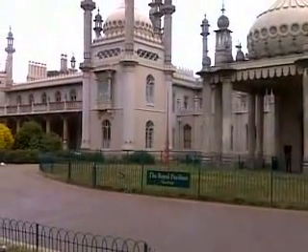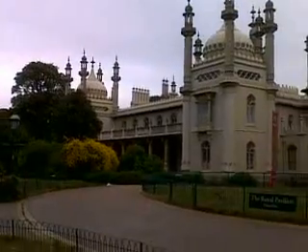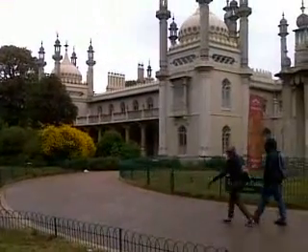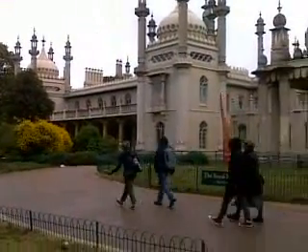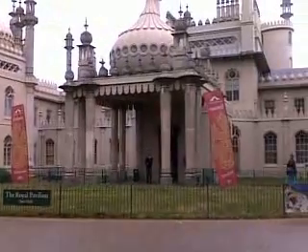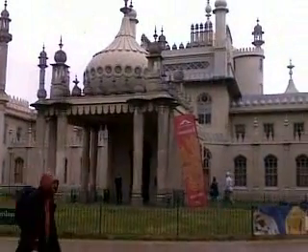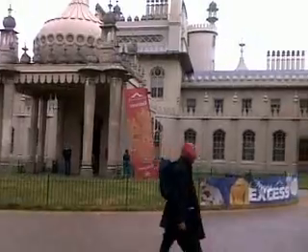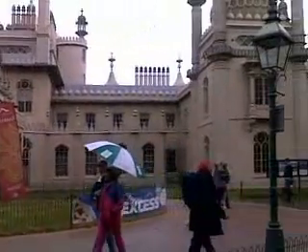Now, what I find interesting about this is that it's not designed to be overpowering, in the sense that you would have cathedrals, or the same architecture in India, used to demonstrate power. Rather, it's demonstrating something else, and I'll leave that for you to decide.